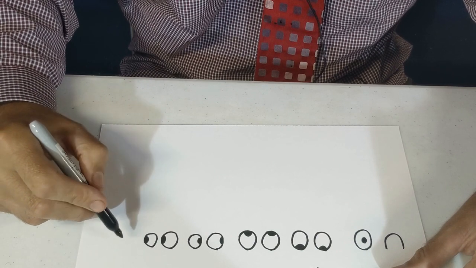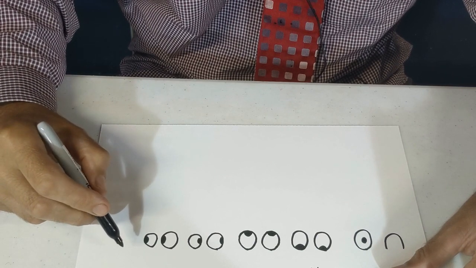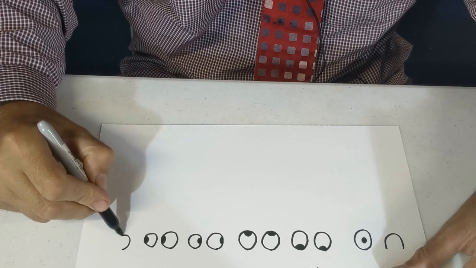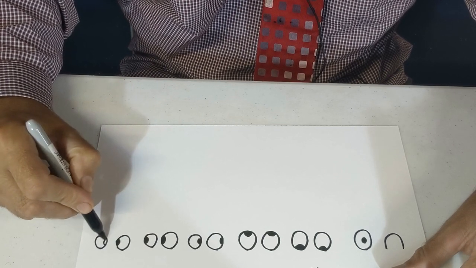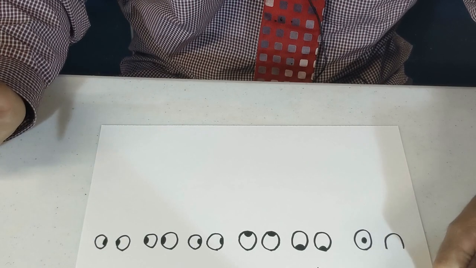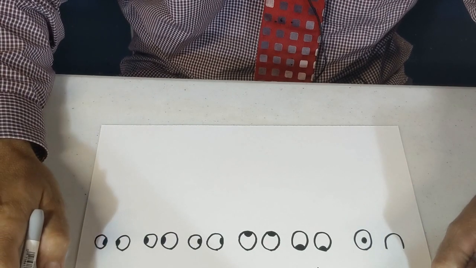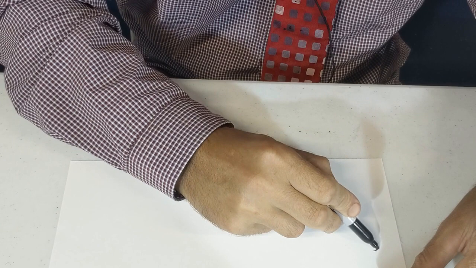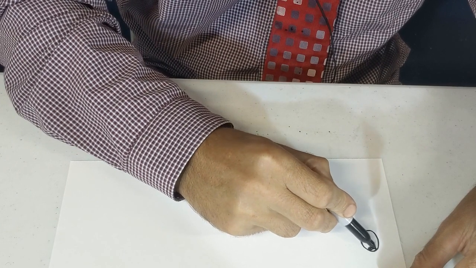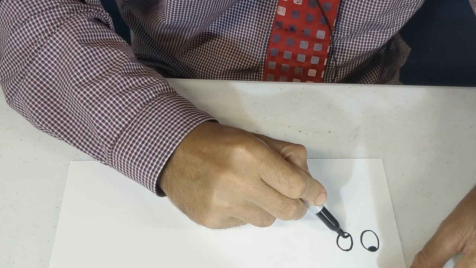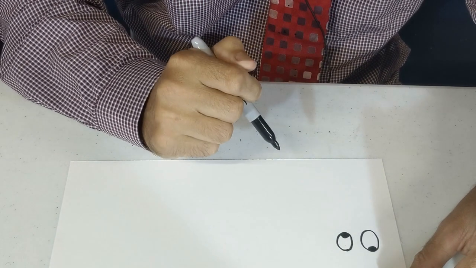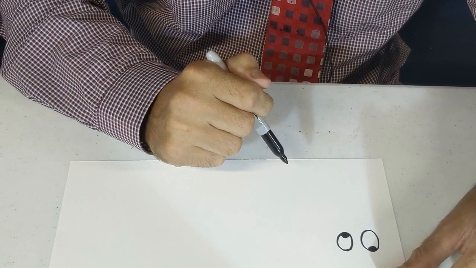If you have a character looking both left and right, we have cross-eyed. If we have a character looking down and looking up, we say those are Google eyes.